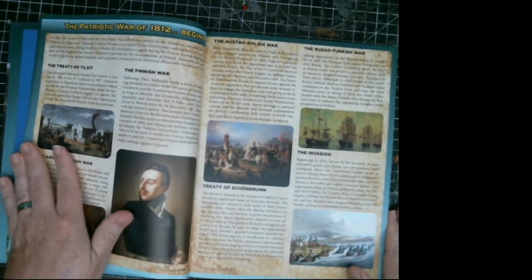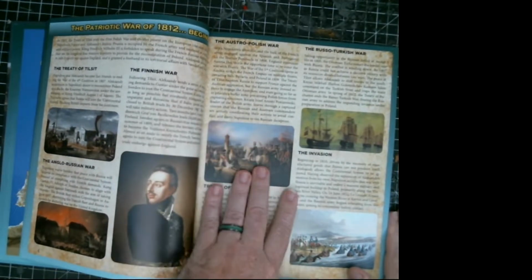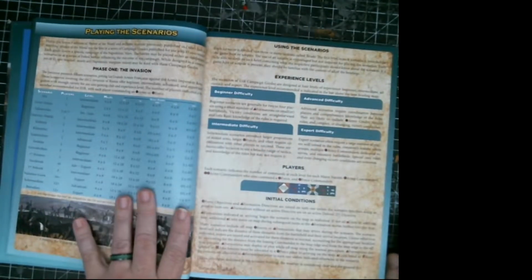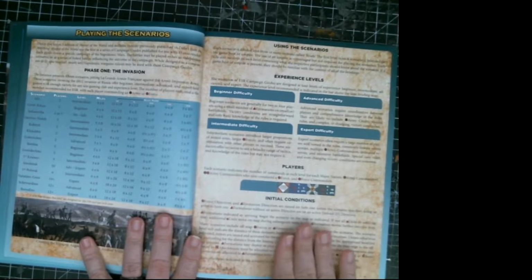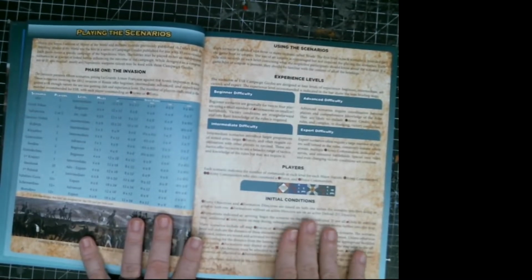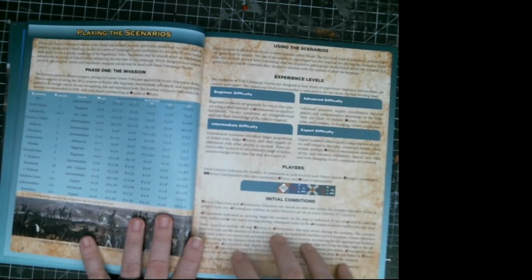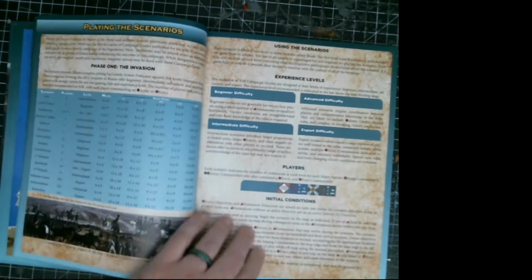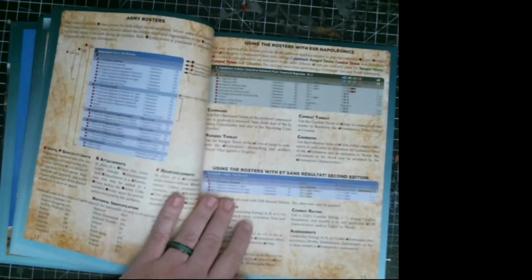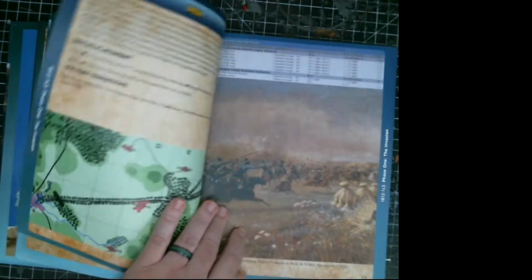It gives backgrounds, history, why the invasion took place, and stuff. So I said it's set in their rule system, but this can be used by any rule system and any person. It has a layout for their rule system and organization.